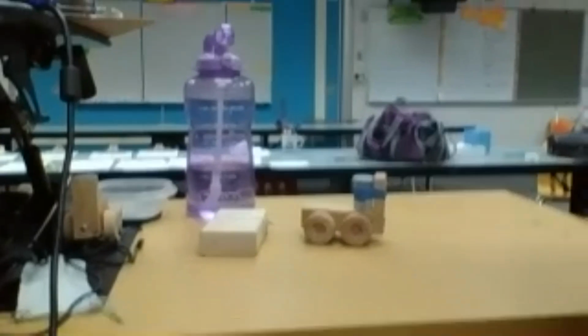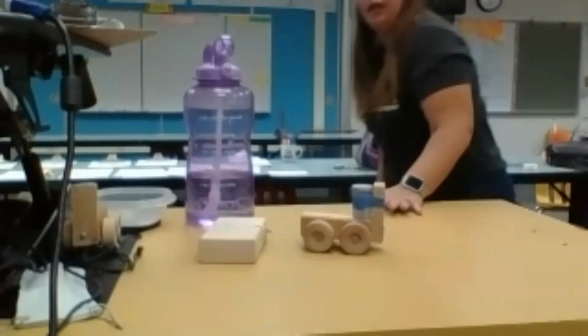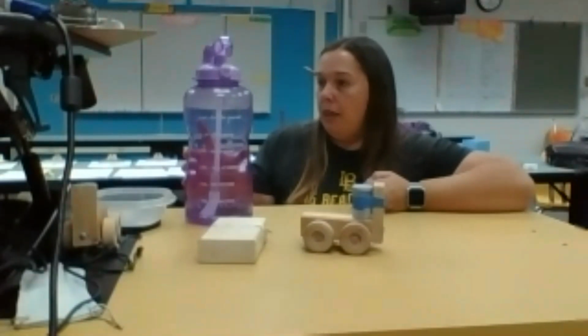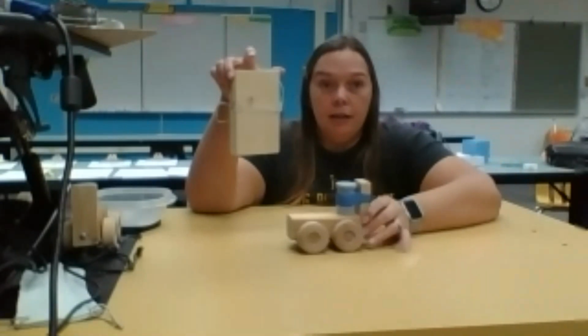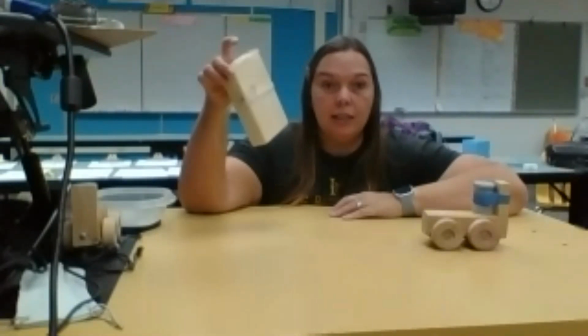All right, so number 3. We have a barrier. Let me actually lower this down so you can see the table. And please, in the chat box, tell me if you need me to move things or talk louder, etc. Okay? So I have this block, and this block is going to be our barrier.